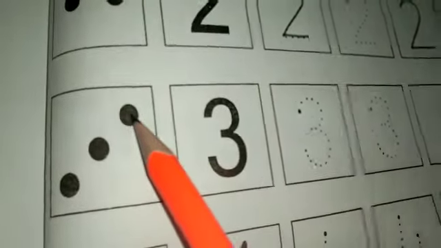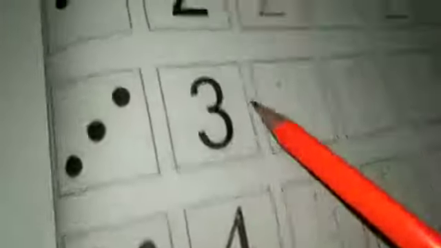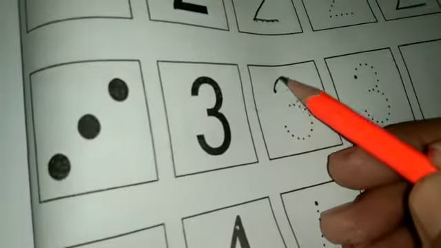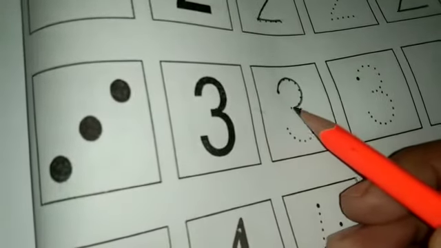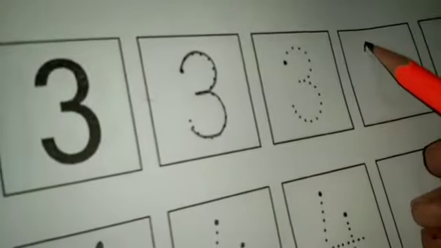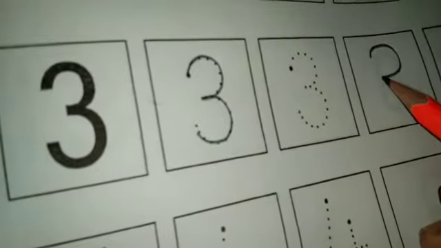Number 2. And what comes after 2? 3. And how many dots are there? 1, 2 and 3 dots are there. So we will write number 3 on dotted pattern like this. Make a curve and then make another curve, and then we will write number 3 freehand.